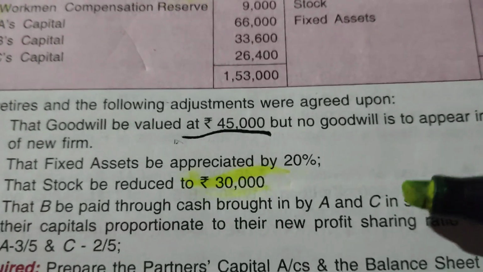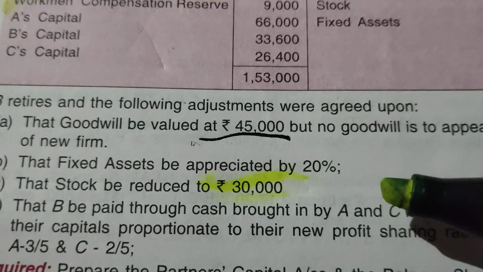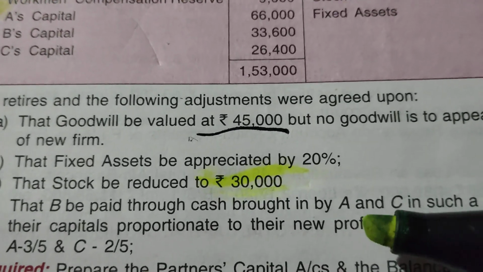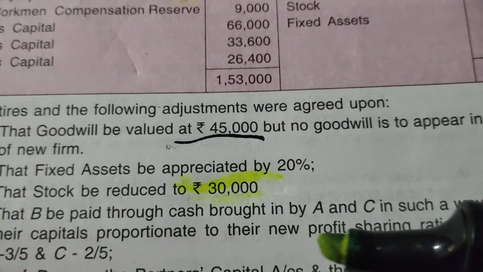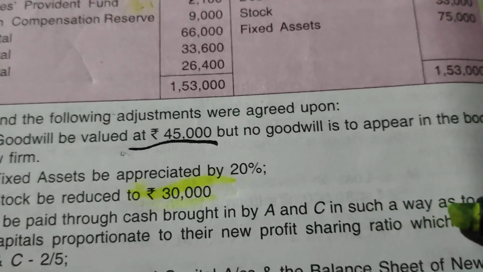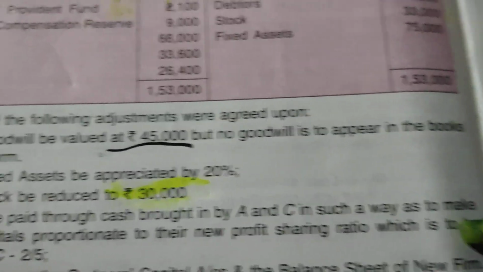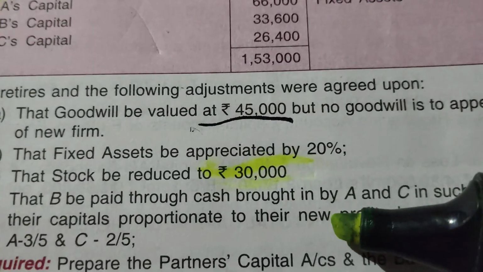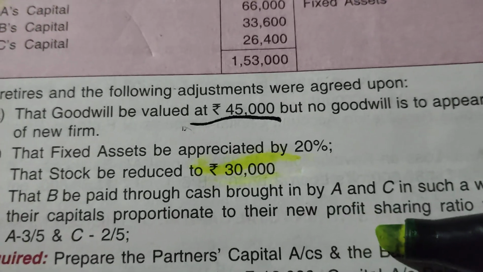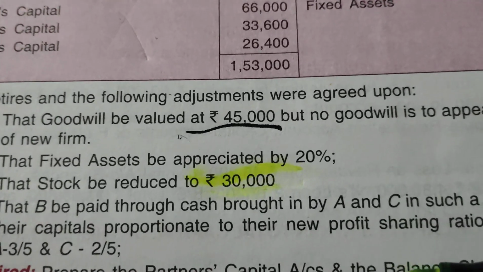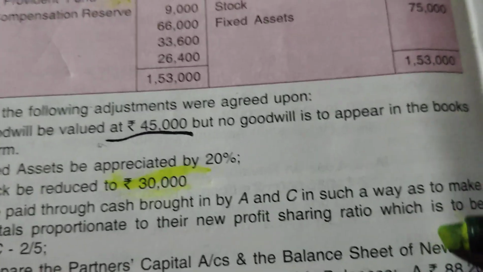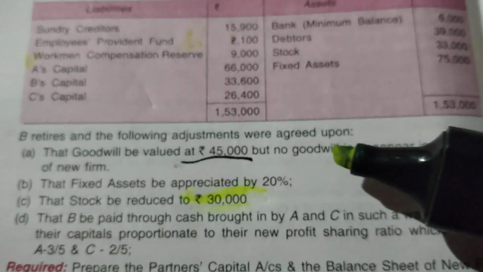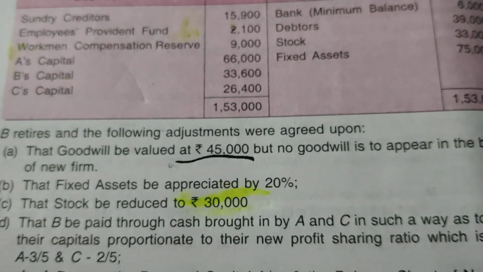Means whatever the due amount is there, because B is going to retire, so I'll write the word cash here. And what will be the new capital of the remaining partners? It is given there: A and C, the remaining partners, are to make their capital proportionate to their new profit. Whatever they carry down, we have to find out their capital, TC. TC means total capital. And we will divide this capital in which ratio? 3/5 and 2/5. Now this is question one, so always keep all these adjustments written twice.